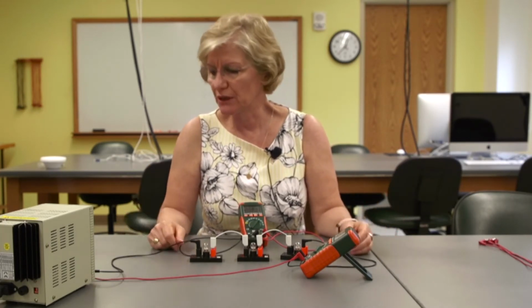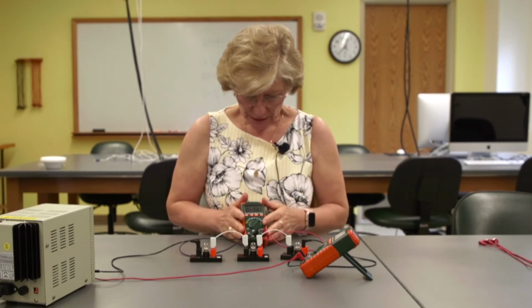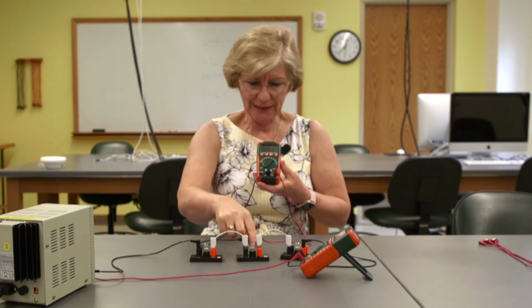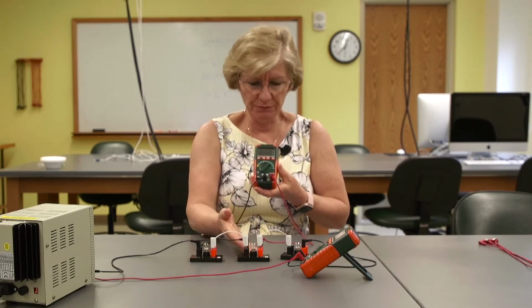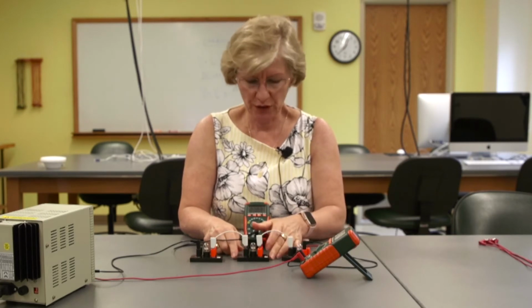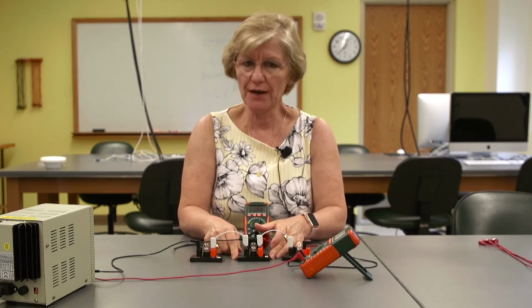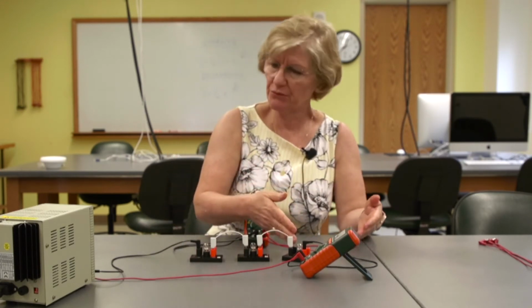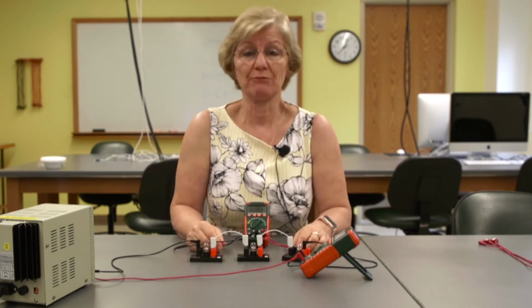I just want to be consistent. So the voltmeter here is connected in parallel with the bulb because I decided to study the behavior of bulb 2, whether bulb 2 is ohmic or not ohmic. As I said, that would be the same as bulb 1 or bulb 3. I just chose bulb 2.